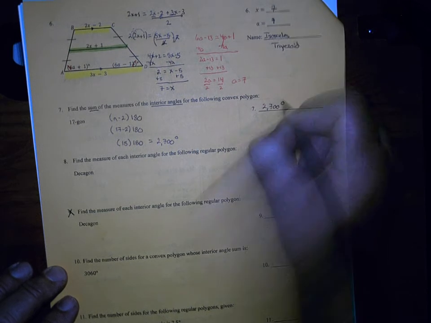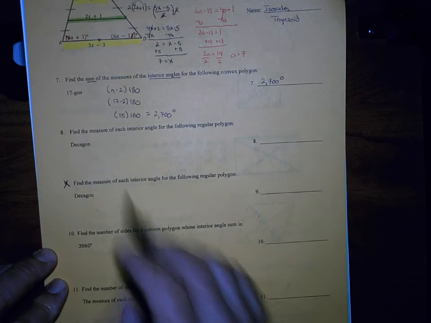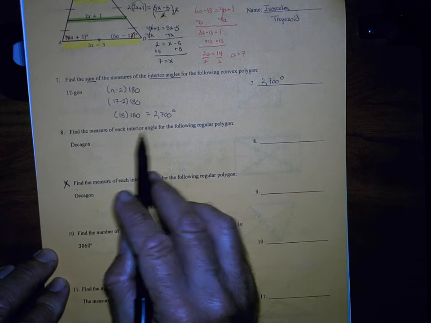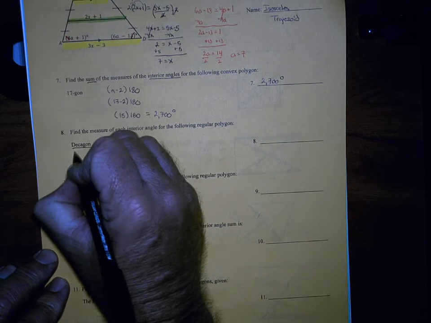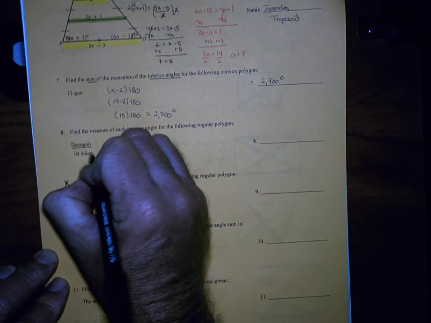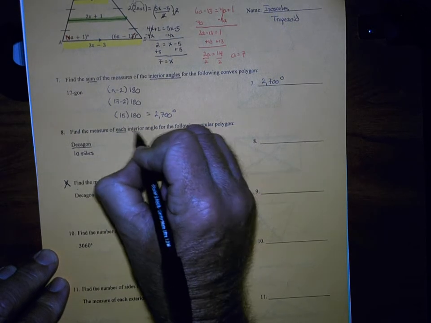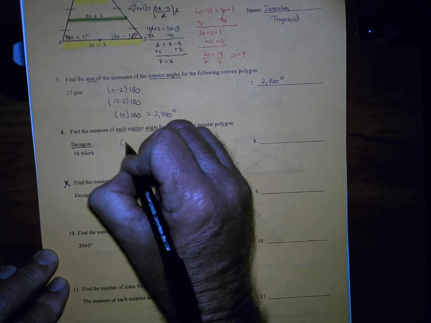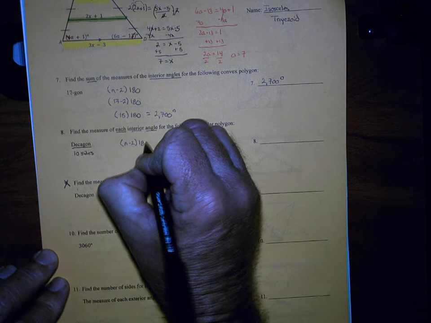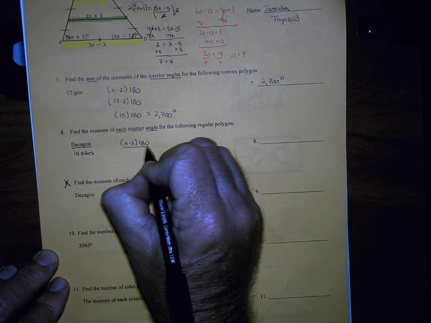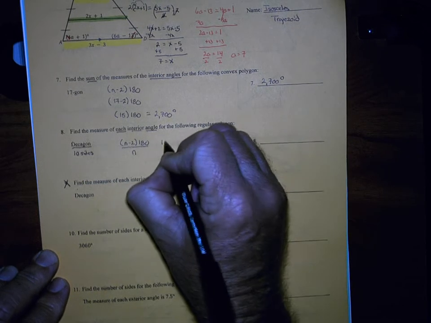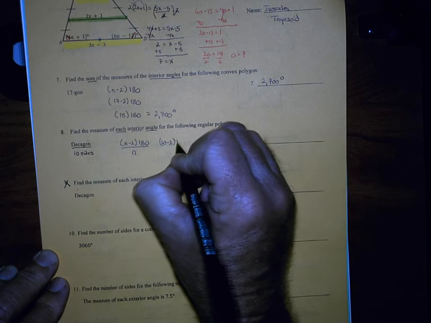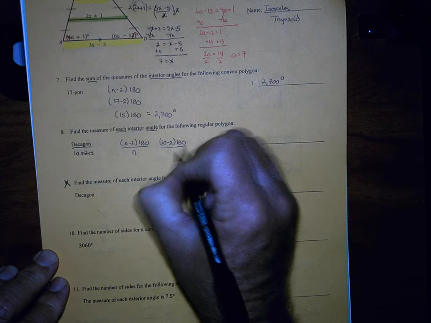Number 8, and number 8 and number 9 were the same problem if you notice. So number 8 we're going to do, but we'll skip number 9. Number 8 says find the measure of each interior angle for the following regular polygon, and we have a decagon. So remember, decagon means we have 10 sides. And the formula we use to find each interior angle is n minus 2 times 180, which is the formula we just used in number 7, but then we divide it by n. And in this case, n is going to be 10. So we would go 10 minus 2, multiply that by 180, and then we would divide by 10.